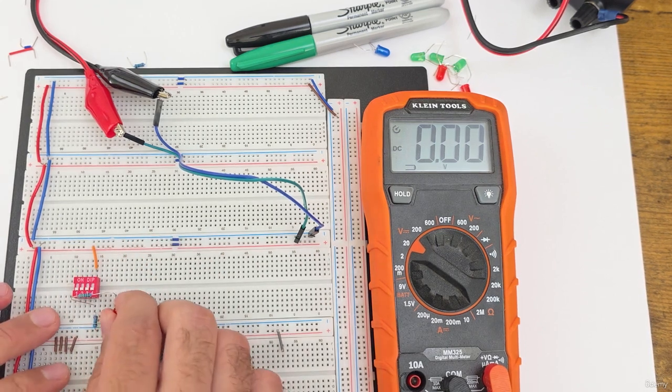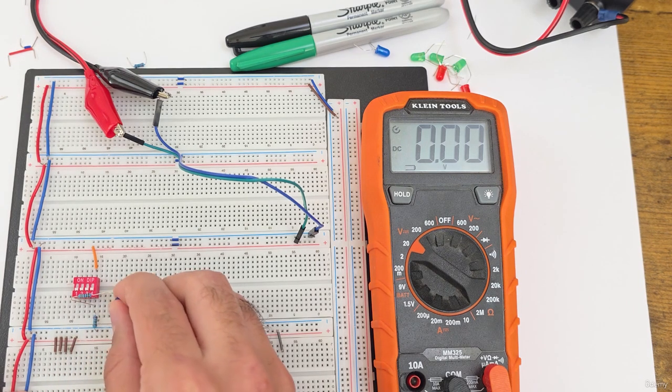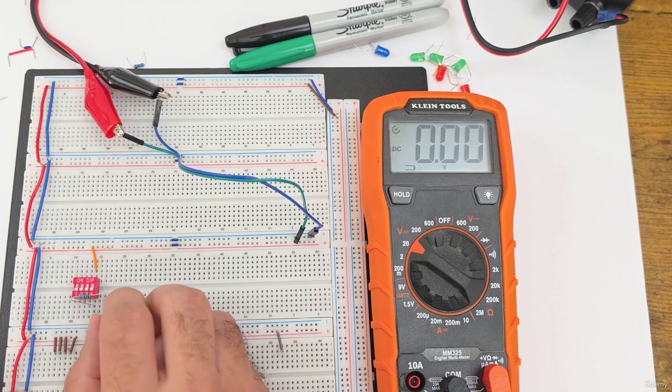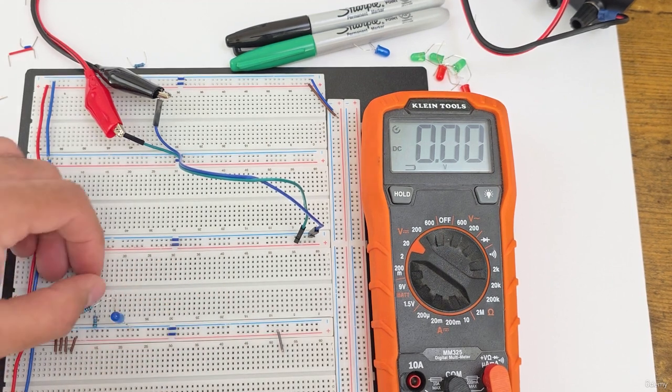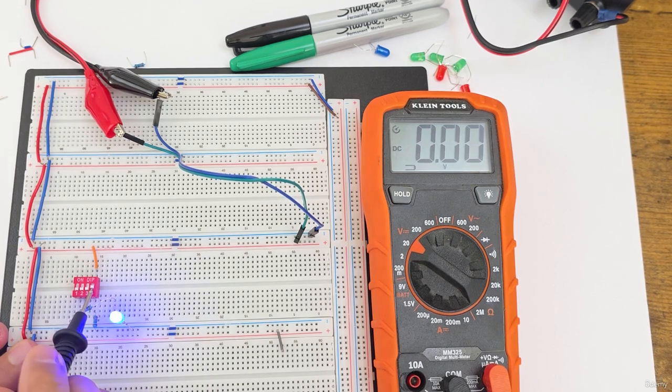So I'm going to remove this LED and bring another one. This is how we diagnose our circuit. And then put this one here and turn the switch on. You can see that it is working, okay?